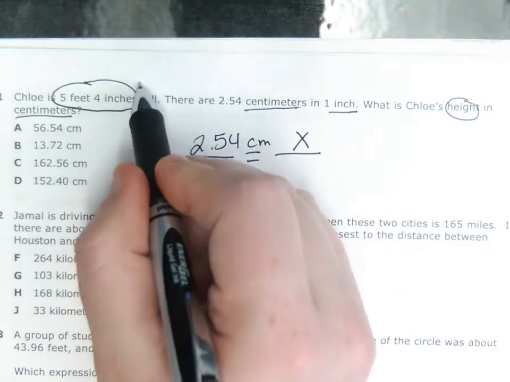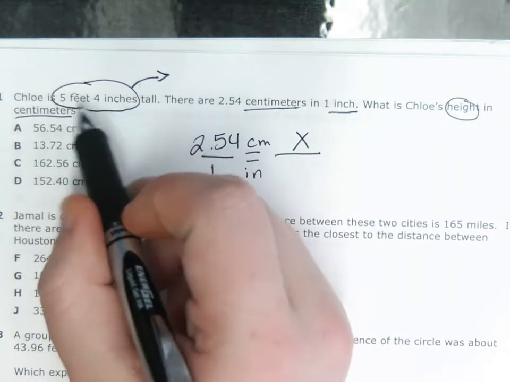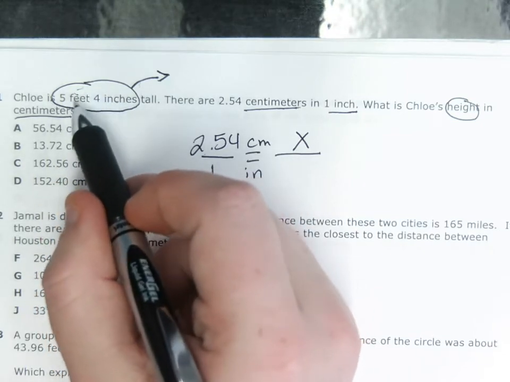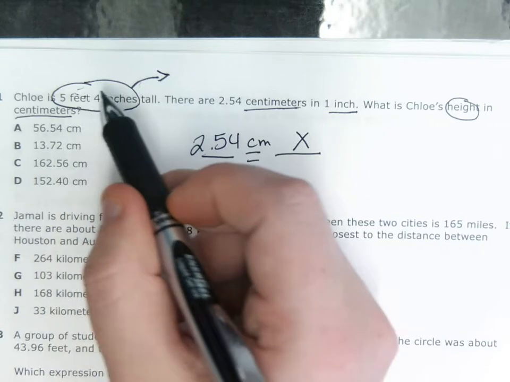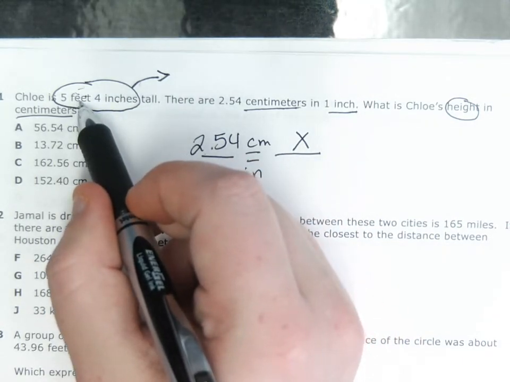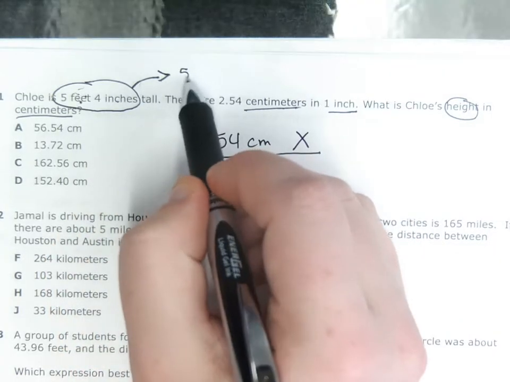Now, this is where we come into a problem, right? Because it's in feet and inches, so I need to put this all in inches, okay? So I need to convert 5 feet to inches. To do that, I need to know how many inches are in 1 foot. If I look at my formula chart, it tells me there are 12 inches in 1 foot. If you think of a ruler, it's 1 foot. Okay, so 12 inches. So I need to do 5 times 12.